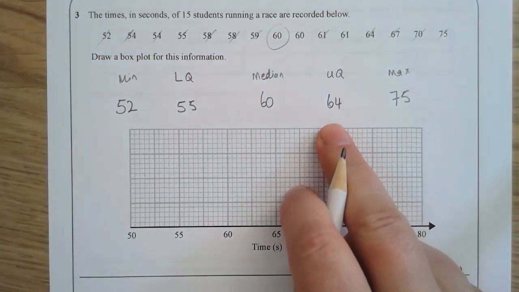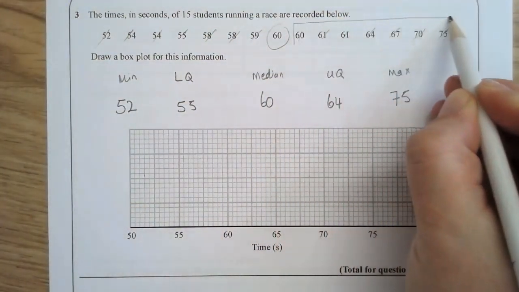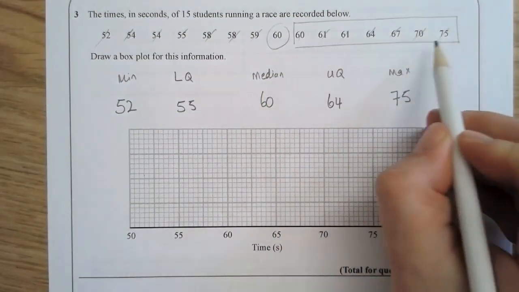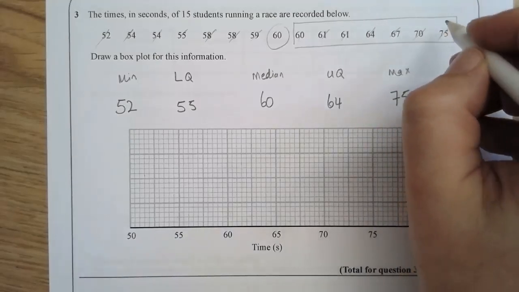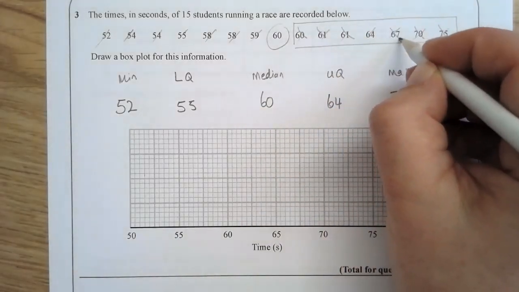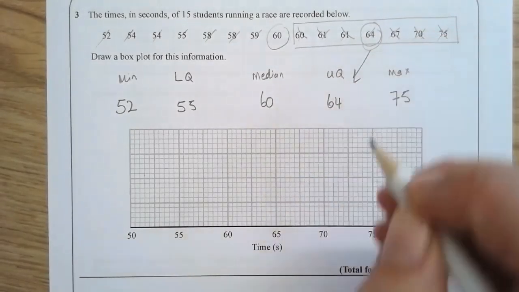And then these are the points that we're plotting. Let me just go back through that again. If I want the upper quartile, I need to find the middle piece of data within these numbers. So that's 1, that's 2, that's 3, and then this is where our upper quartile is.